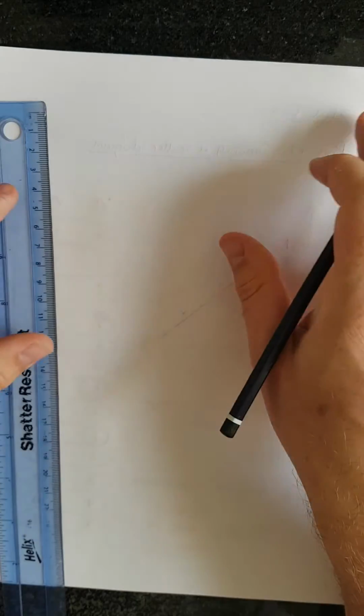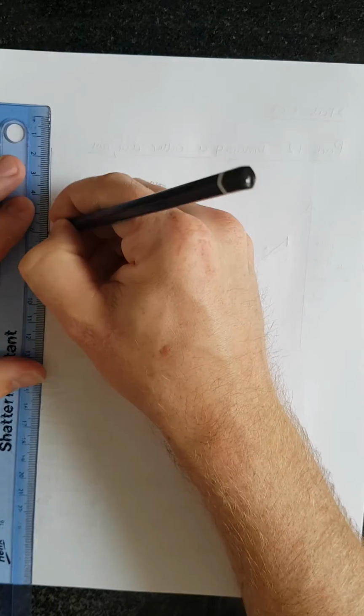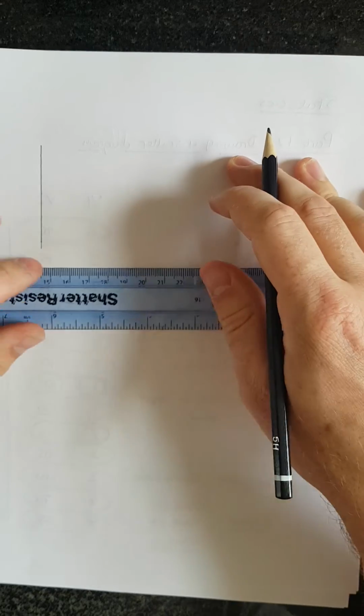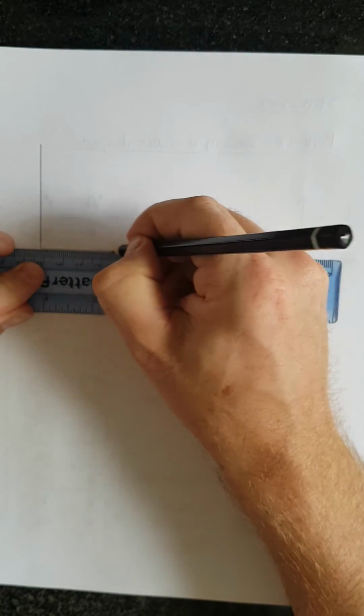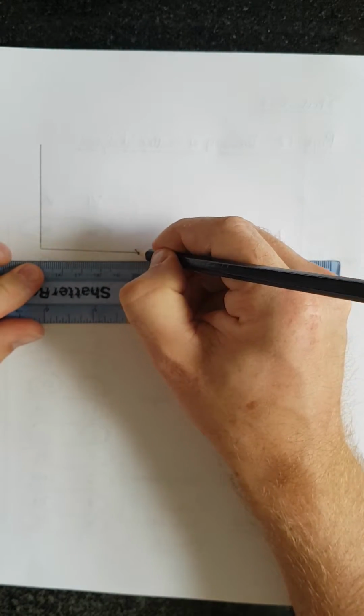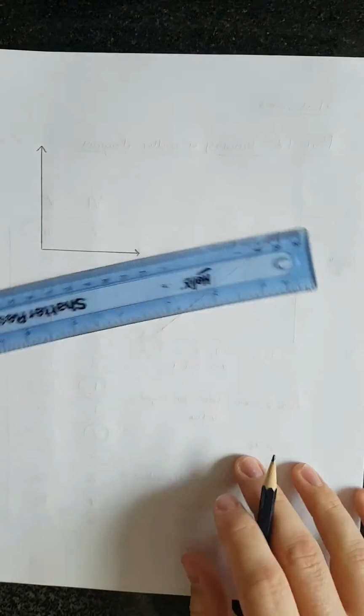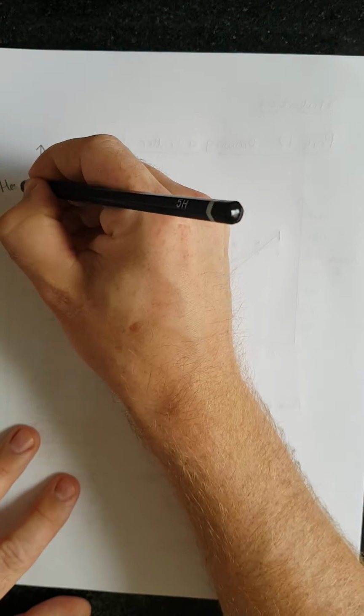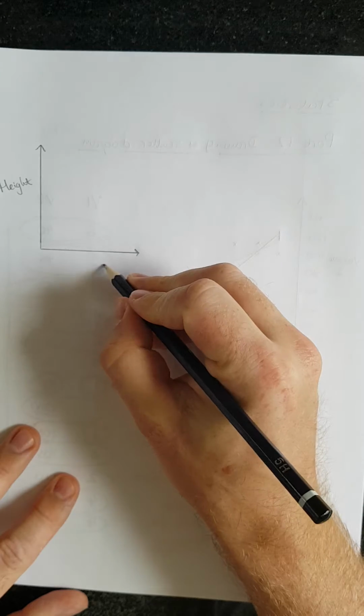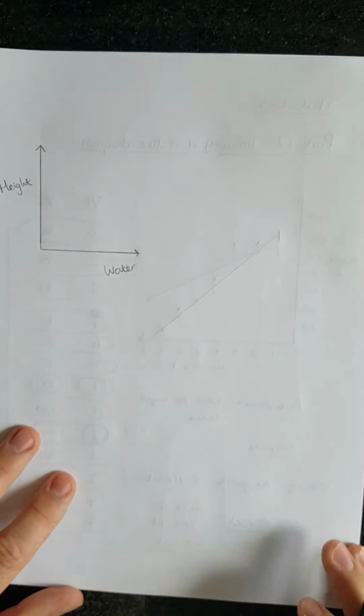Here's a chart that looks at the growth of plants and the other variable, as well as the height of the plants, is the amount of water they've been given.